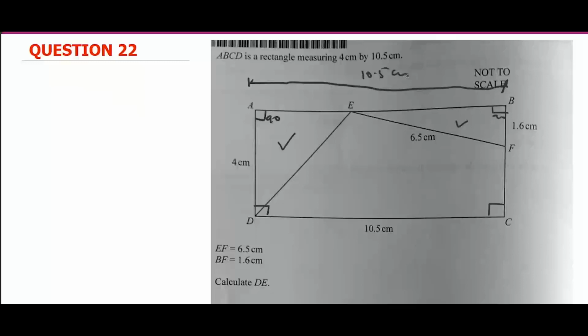And we can get EB from this triangle, and take it away from 10.5 centimeters. That will give us our AE. So the first thing we need to do is to find side EB.